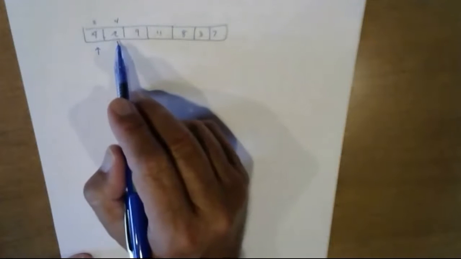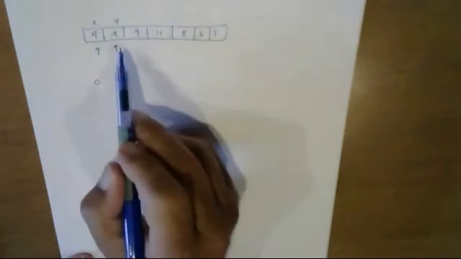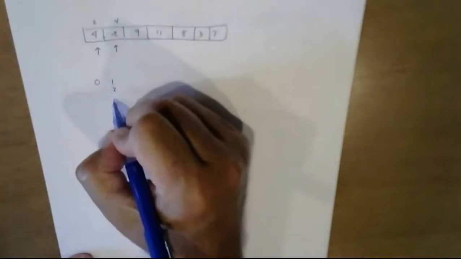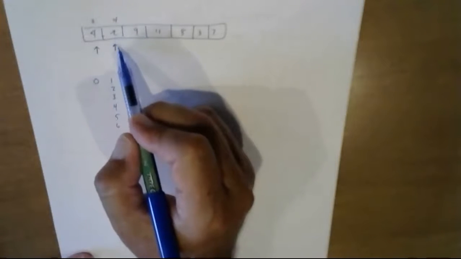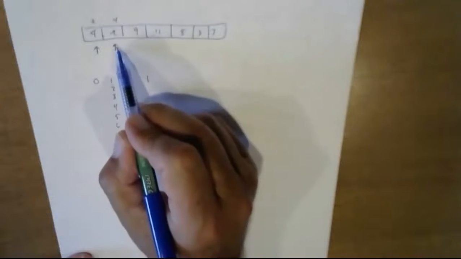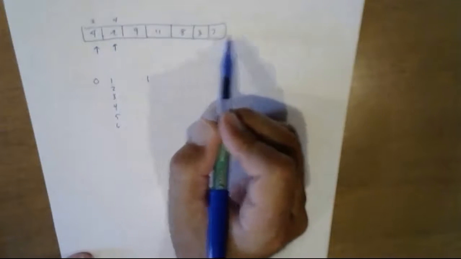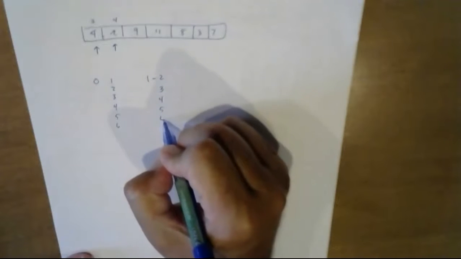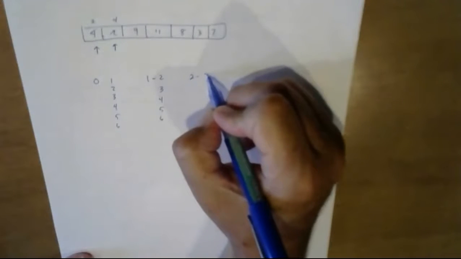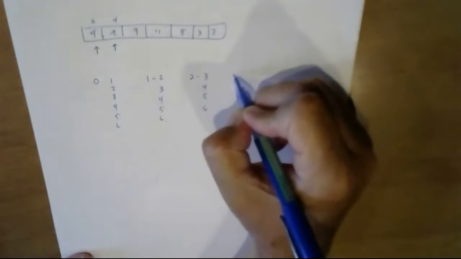Now I'd like to move over and get the next smallest here. So I'm going to continue this process where I start with 0, and I compare it to 1, 2, 3, 4, 5, 6. So 0,1, 0,2, 0,3, 0,4, 0,5, and 0,6. Then I'm going to move over to the second subscript, which is 1, and I'm going to compare 1 to 2, 3, 4, 5, and 6. So 1's going to get compared to 2, to 3, to 4, to 5, and 6. And I would keep doing that until I get to the end.